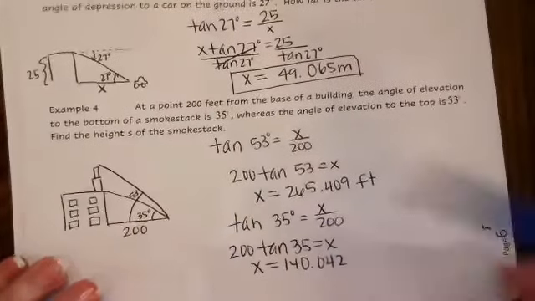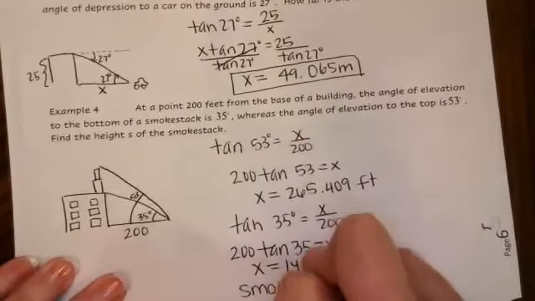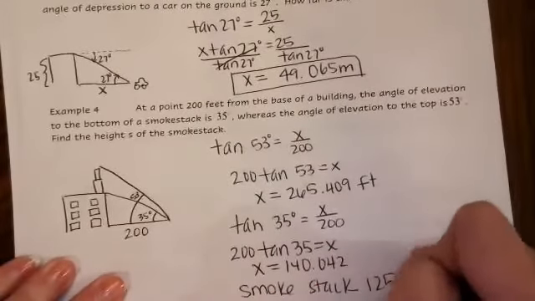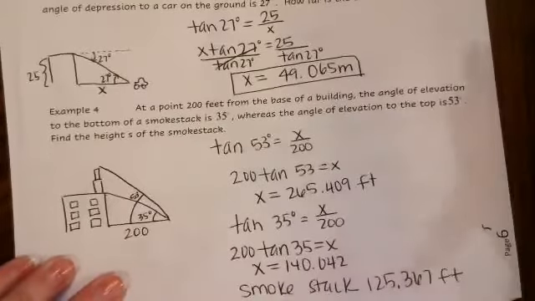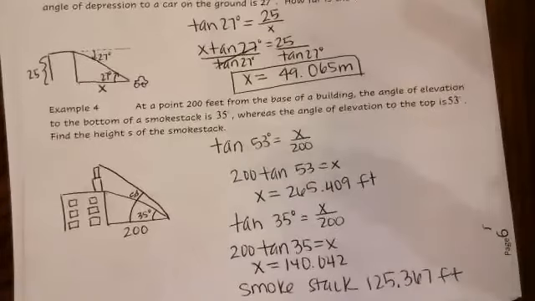So if I subtract the two, that's going to give me the smokestack. And so we get 125.367 feet. So this is just a review of TOA and your special right triangles before we get started in our trig unit.